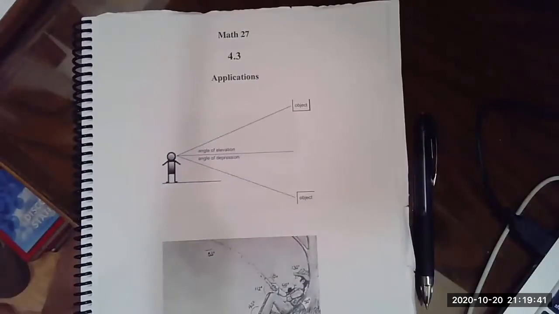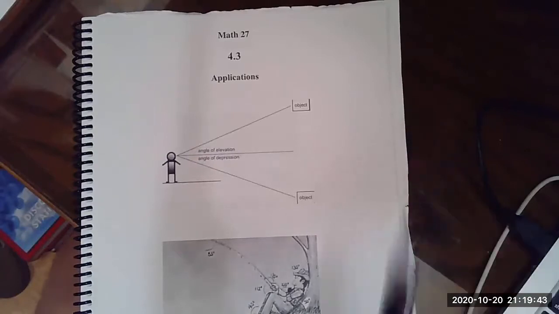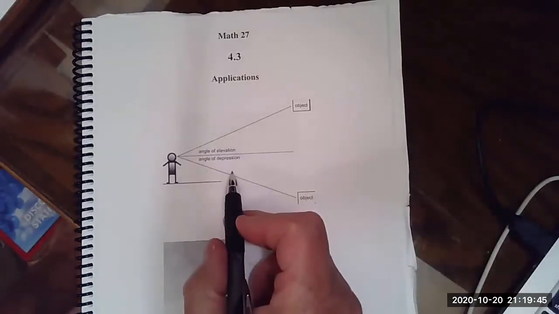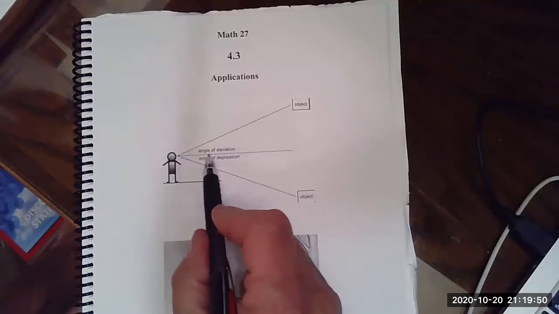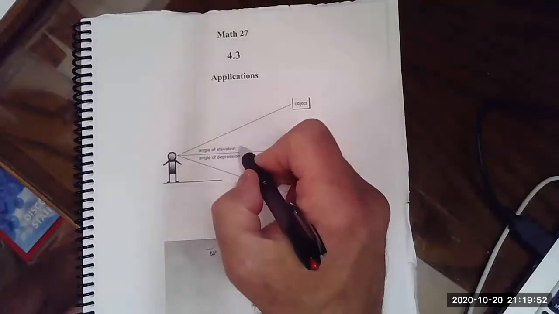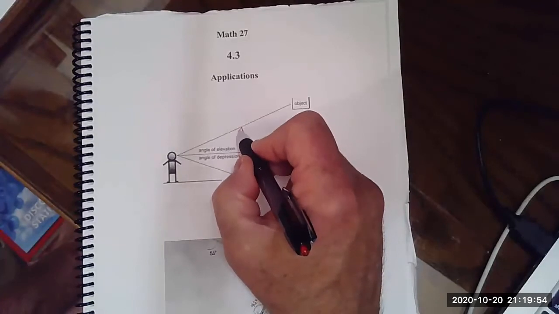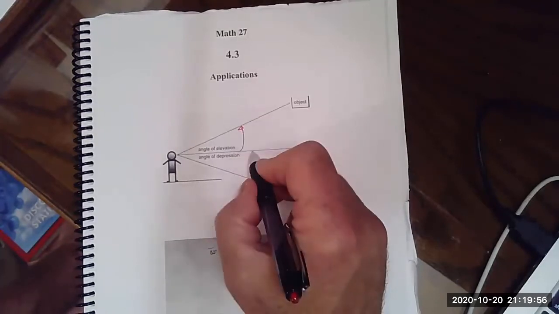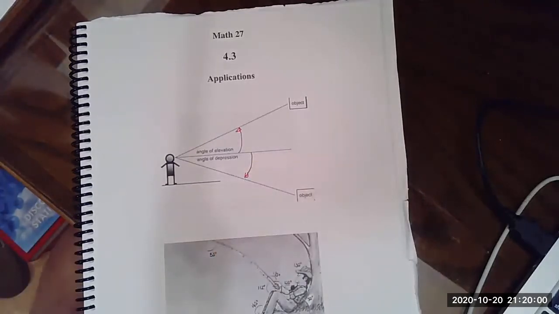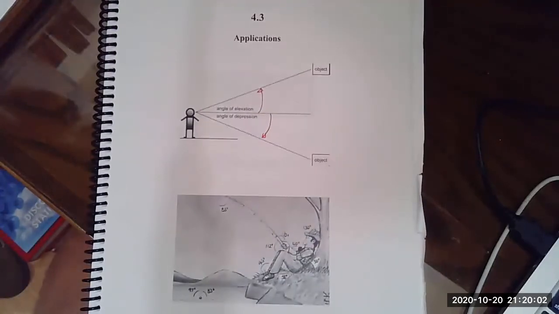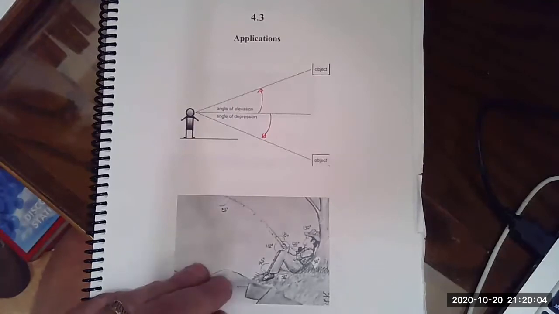Okay, a few applications. You're going to see in the textbook a few things about angle of elevation. If your eyeballs are looking at the horizon like this, and then you look up, angle of elevation is looking up. The angle of depression is looking down. And there'll be a couple of applications, word problems, that will do that. We'll see if we got one here that I can take a look at in a moment.